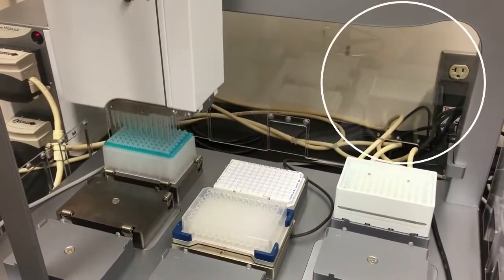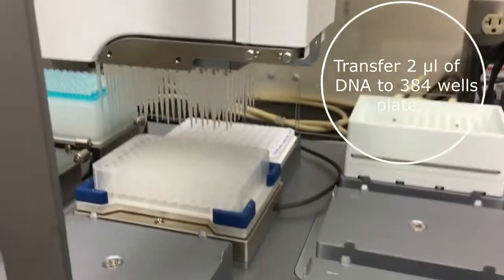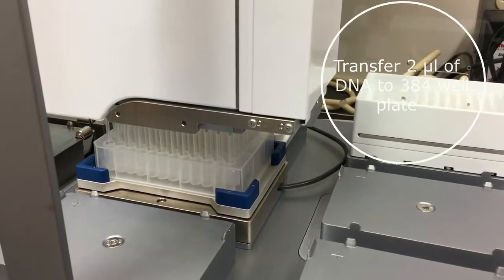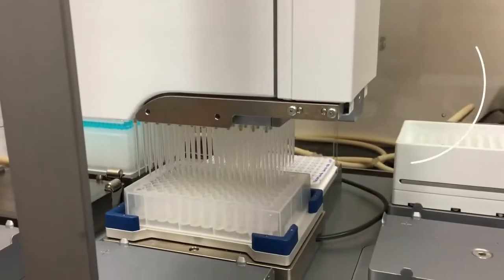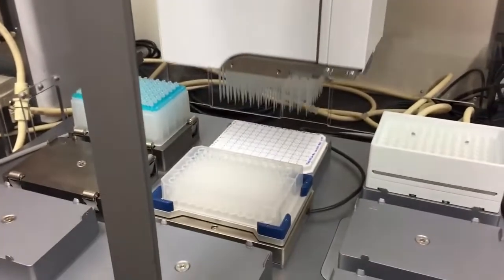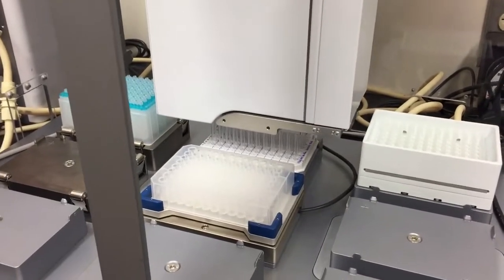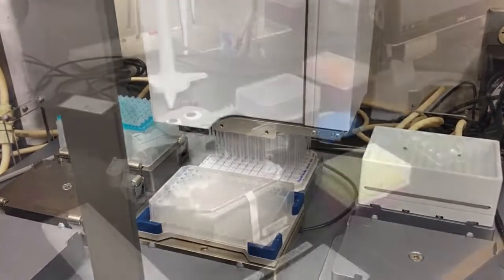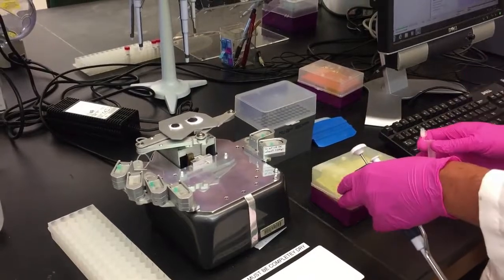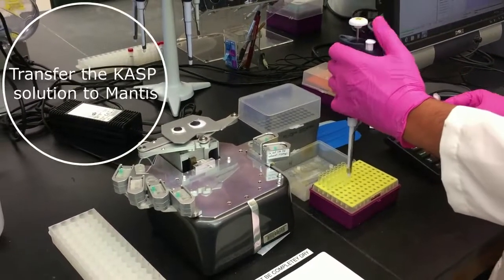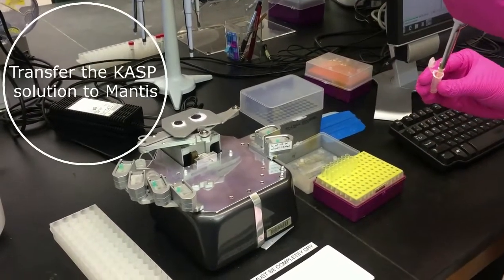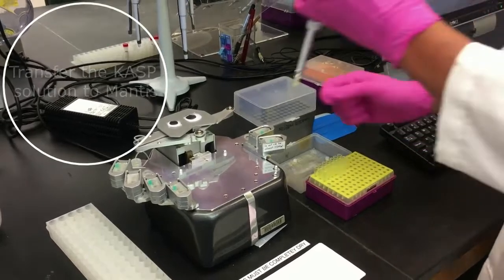Now, we will transfer 2 microliters of our DNA from the original plate to the 384 wells plate. Using the mantis, we will add 2 microliters of our solution with the markers to the DNA.